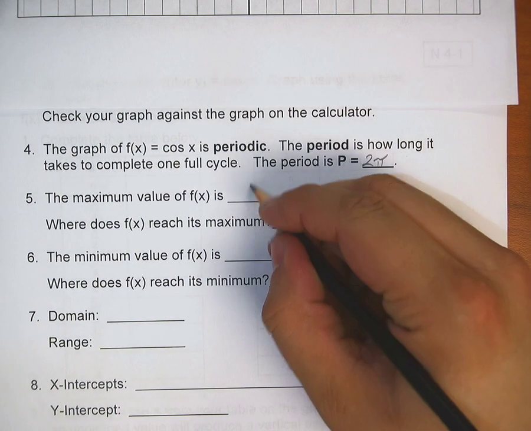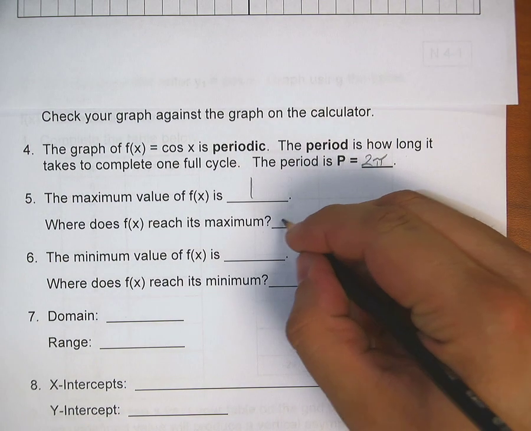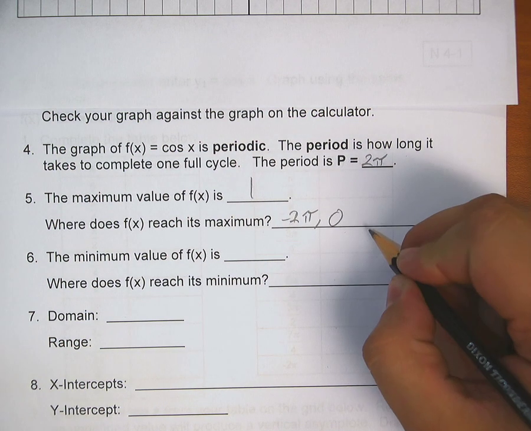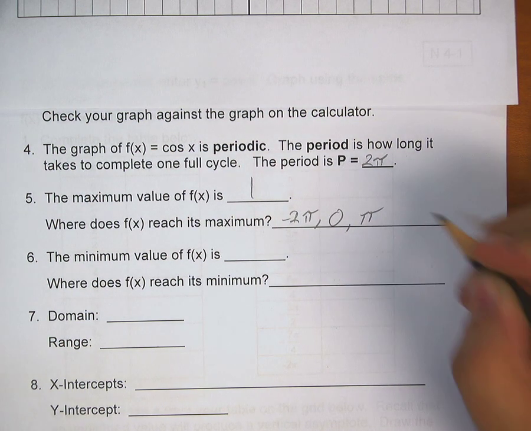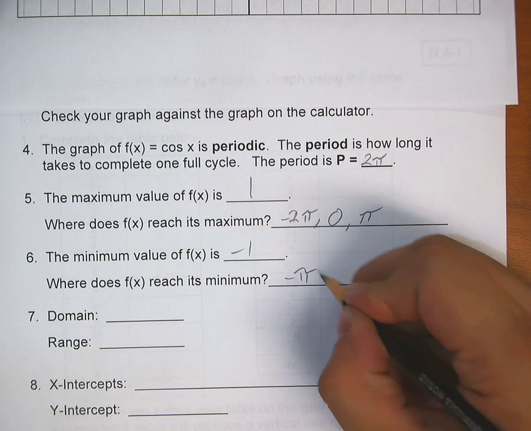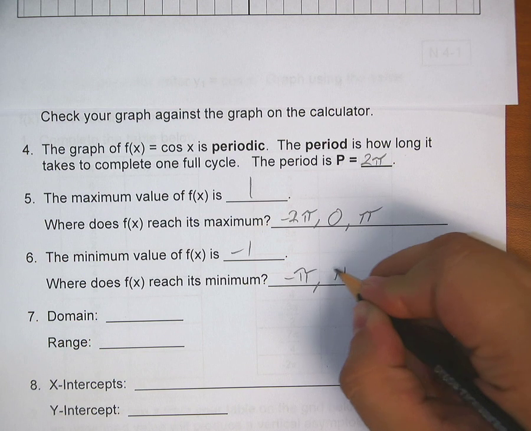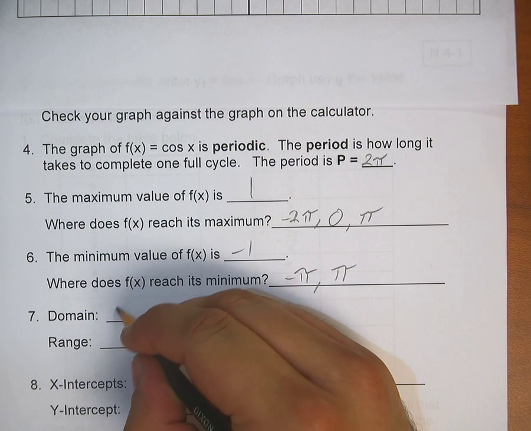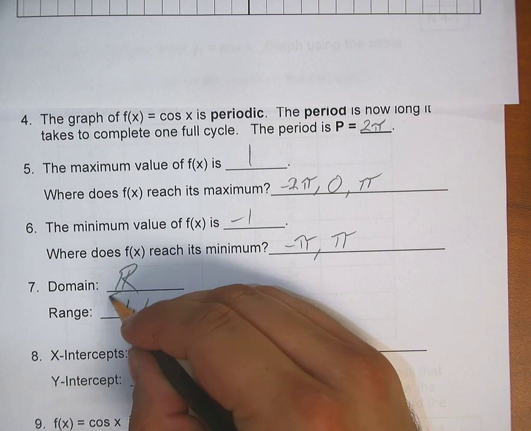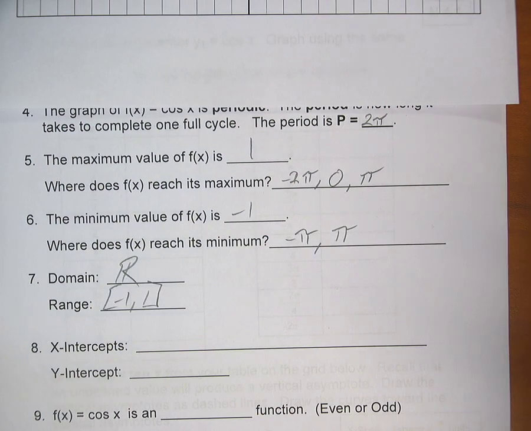The maximums are 1, and they happen at negative 2 pi, at 0, and at pi again. The minimum is negative 1, and it happens at negative pi and pi. Domain is all real numbers, negative infinity to infinity. Range is negative 1 to 1, because it's the same wave as sine, just scoot it over a little bit.